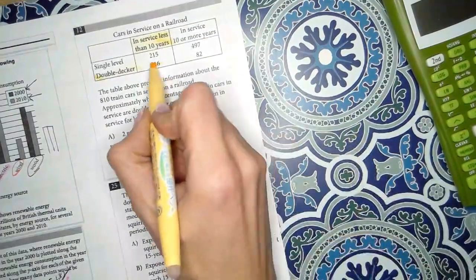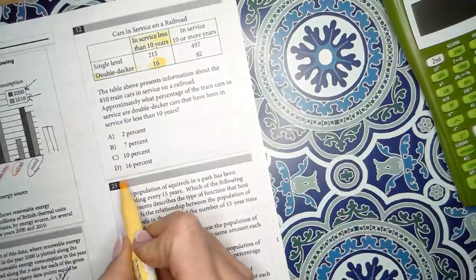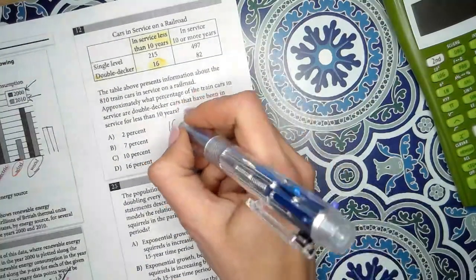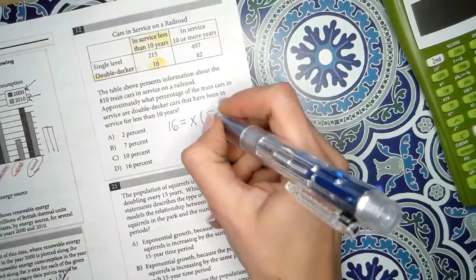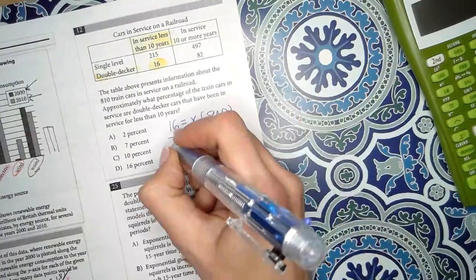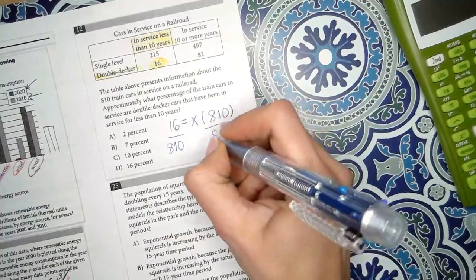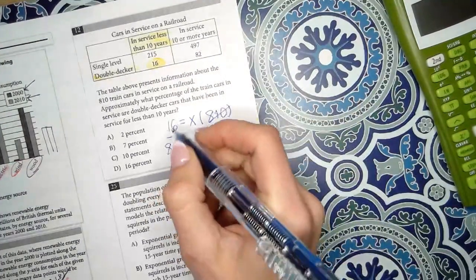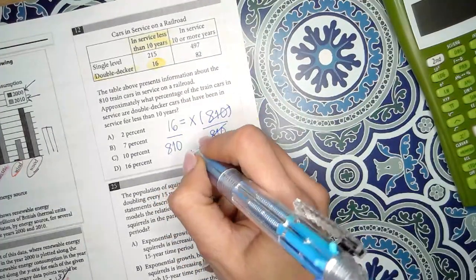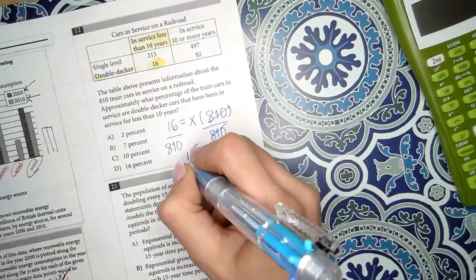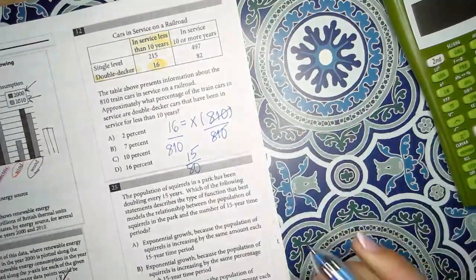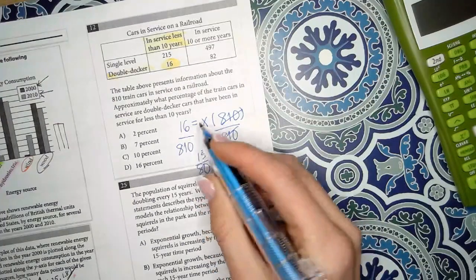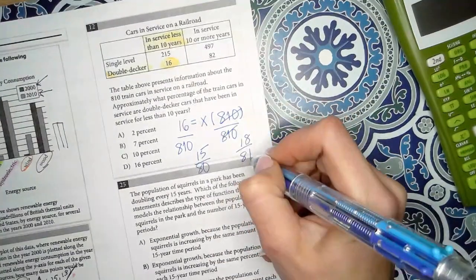Well, it's 16, but not 16%. So 16 over 810. If we do it the long way, 16 is what percent of 810? Essentially it's 16 over 810. Now what if your calculator's broken? 16 and 810, what could I compare it to? Maybe I could compare it to 15 and 80 to make the numbers rounder, closer to 81, which could also be 18-ish. Or 18 and 81. These both divide by 9.